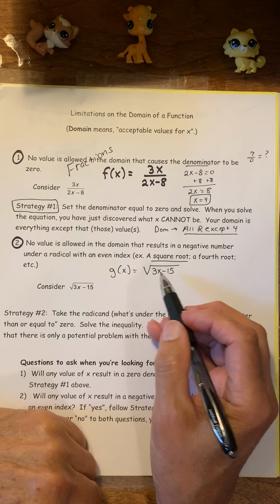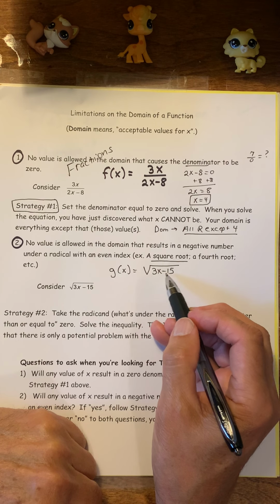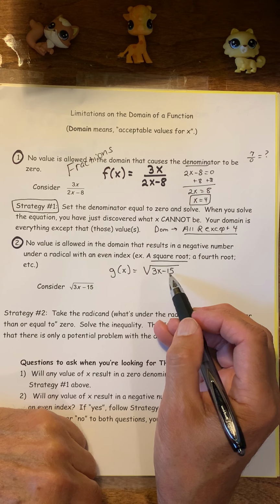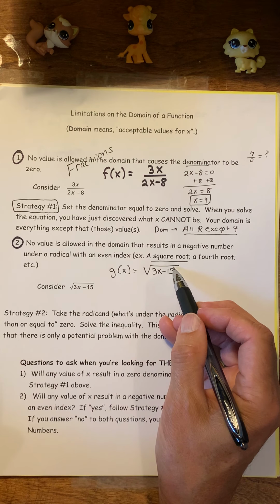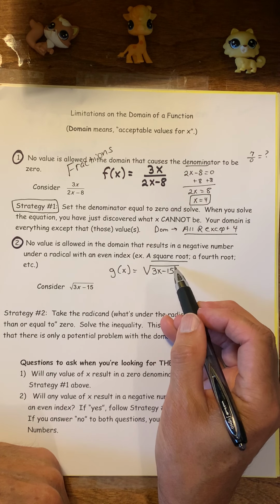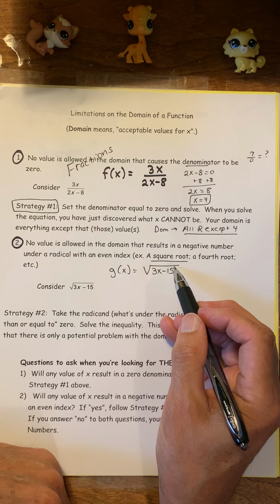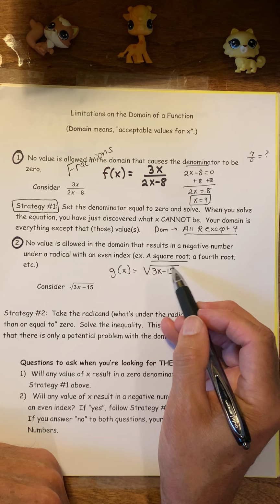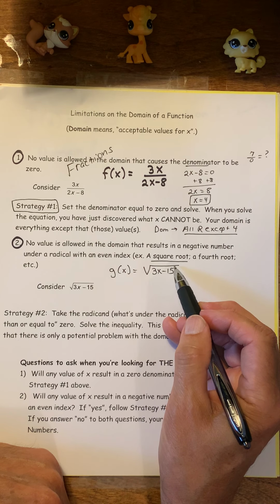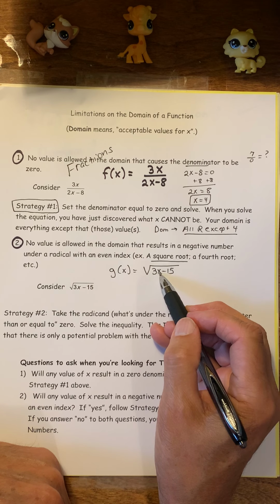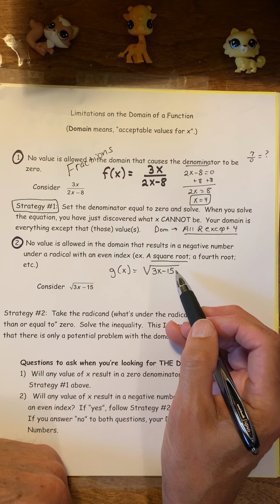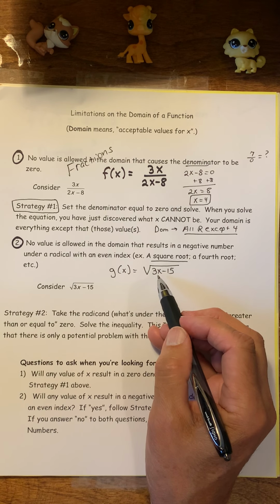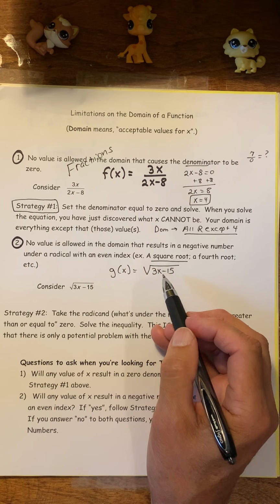Well, yeah, like 0. 3 times 0 is 0. 0 minus 15 is negative 15. Square root of negative 15, your calculator is going to say error. Square root of a negative, there are no real numbers to answer those questions. So I cannot have a negative under a square root and expect to get a real number answer. How about 2? 3 times 2 is 6. 6 minus 15, there's another one, negative 9. Square root of negative 9, big problem. So there are a bunch of numbers that will make negatives under this radical.